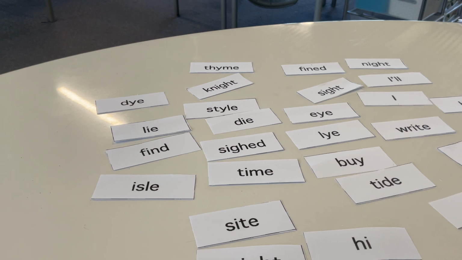Now, some lists don't have categories. They are just a bunch of words with a pattern. And this word list has a bunch of different homophones. So in this one, I'm not putting them into big column groups. I'm just putting them into pairs.